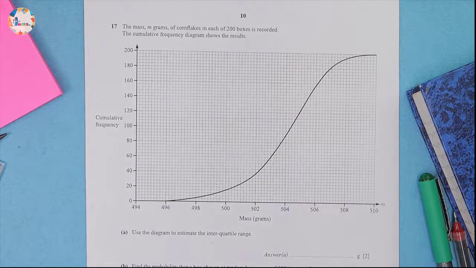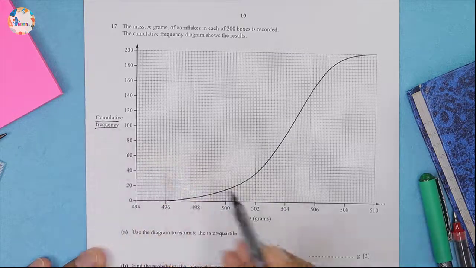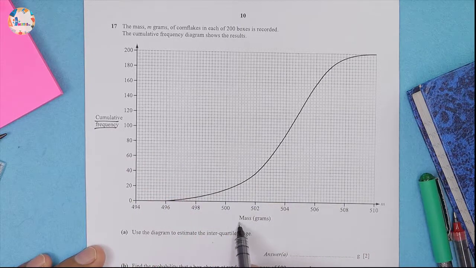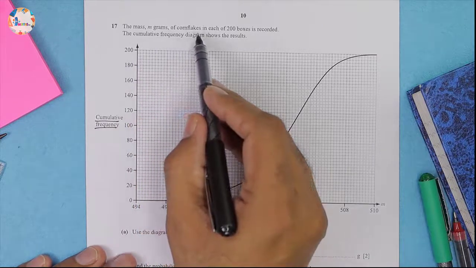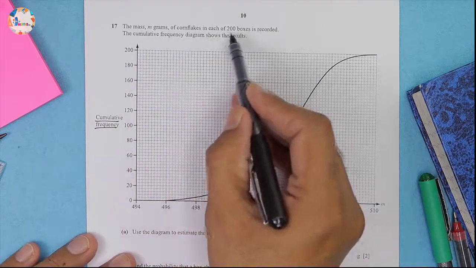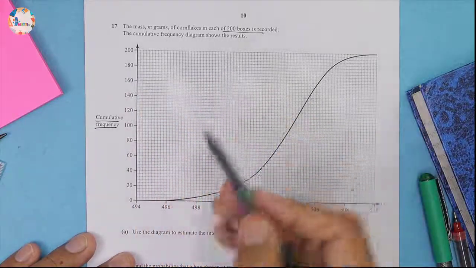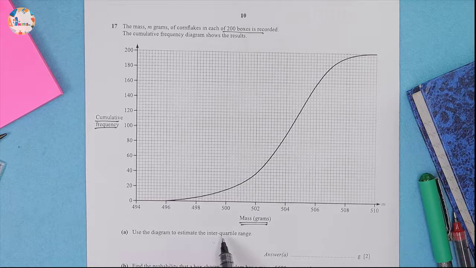Question number 17. This is a cumulative frequency diagram which they have provided. This side is cumulative frequency and this side is mass in grams. They are saying the mass m grams of cornflakes in each of 200 boxes is recorded, and the cumulative frequency diagram shows the results. Part A: use the diagram to estimate the interquartile range.